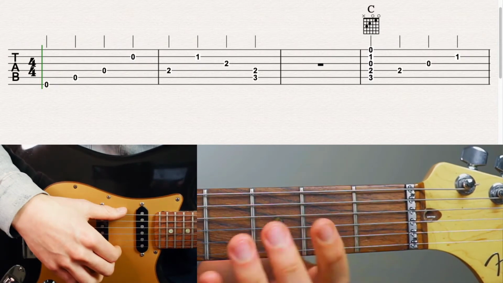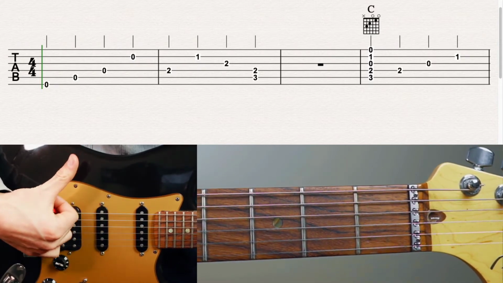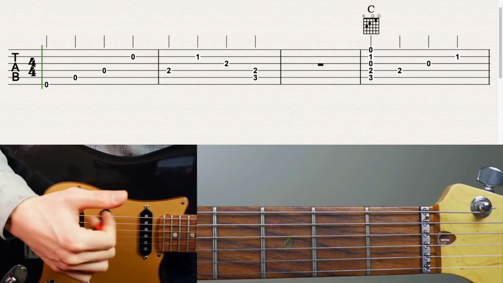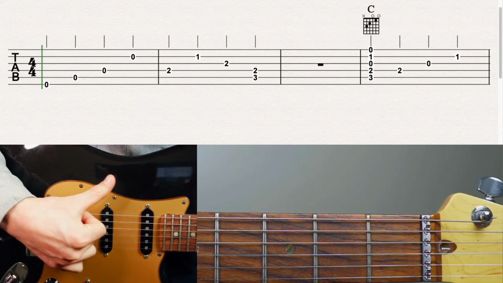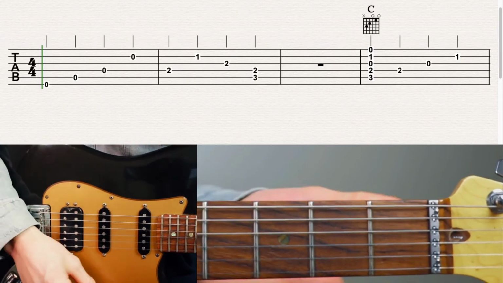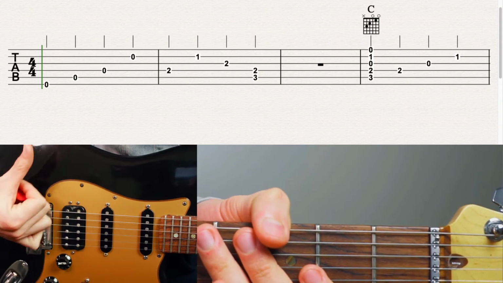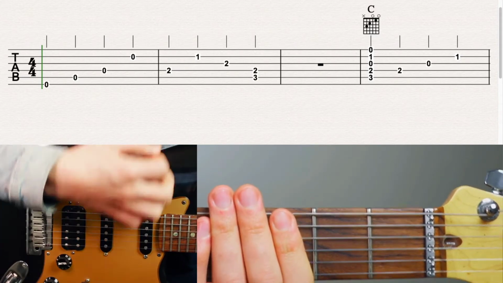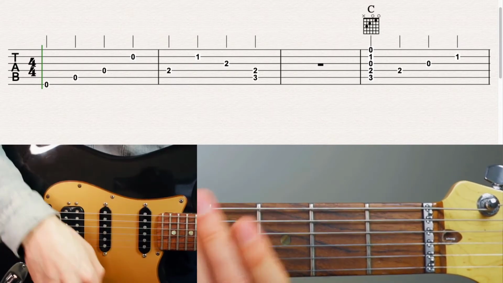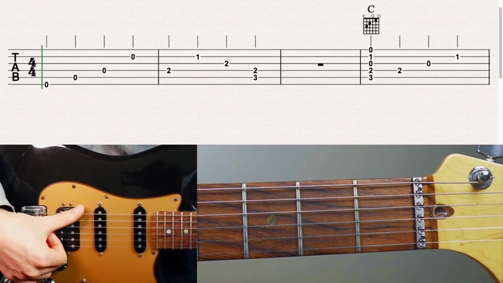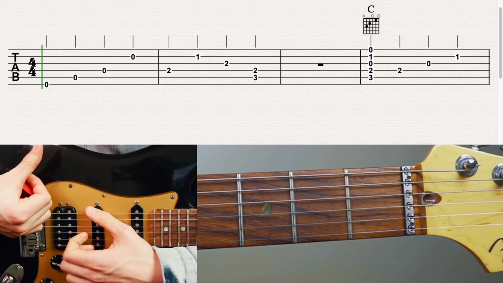So this bar here, the first bar, would sound like this. There's 4 numbers, 4 spaces you can see, which means we're counting to 4. This entire thing is in 4. You'll see that by the numbers at the start. 4, 4 means we're counting to 4 like this. 1, 2, 3, 4. So when you count 1, we're playing an open low E string like this.